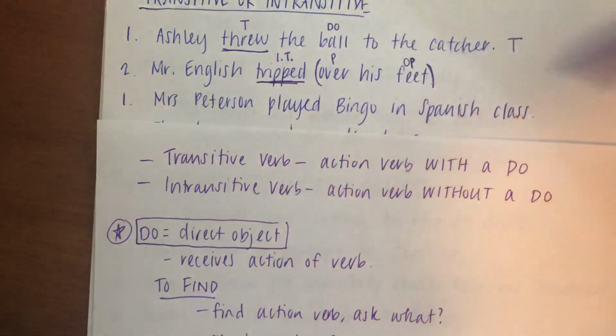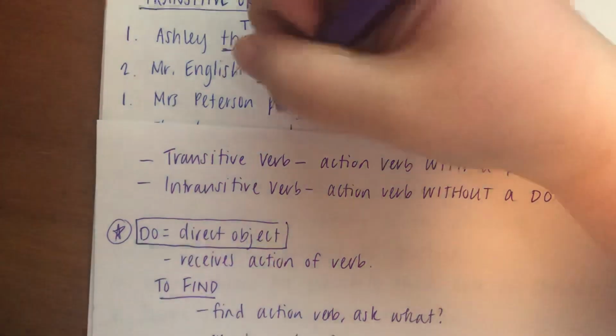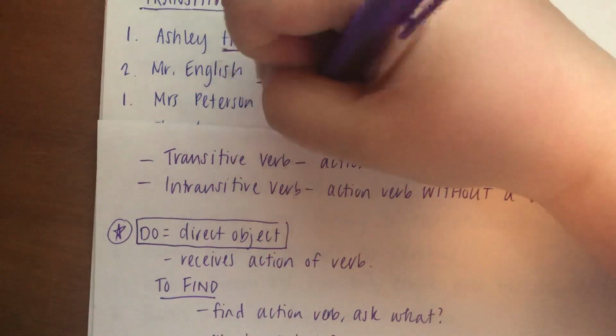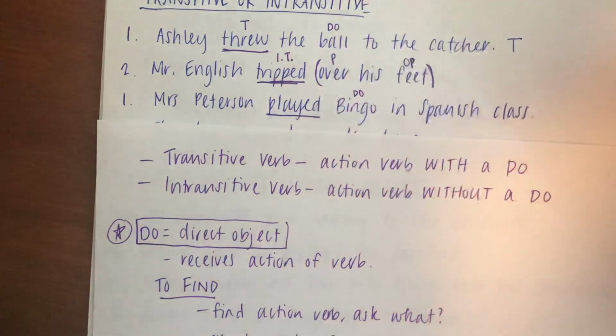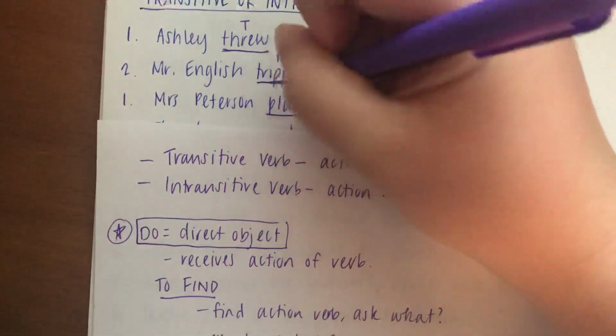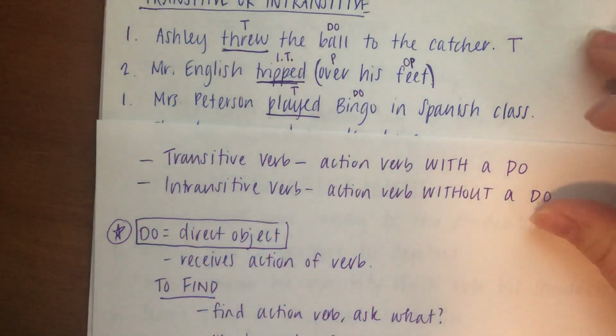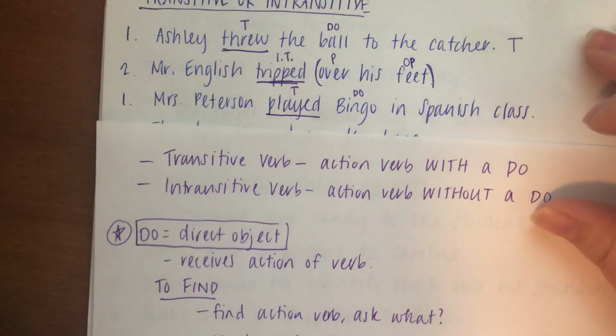So, Mrs. Peterson played bingo in Spanish class. Our action verb is played. Played what? Bingo. There's a direct object. So played is a transitive verb. Straight up, nice and simple.